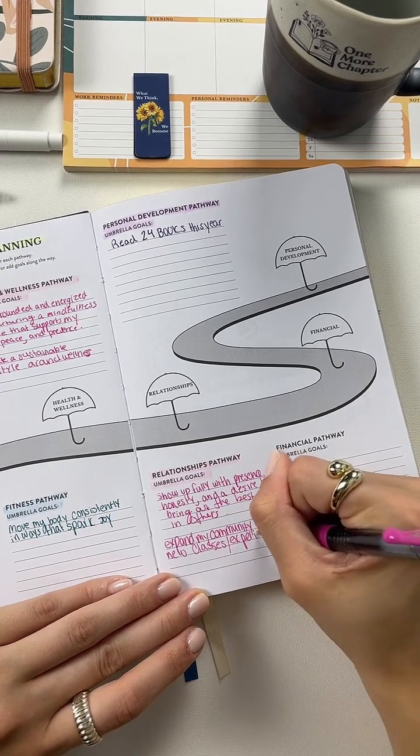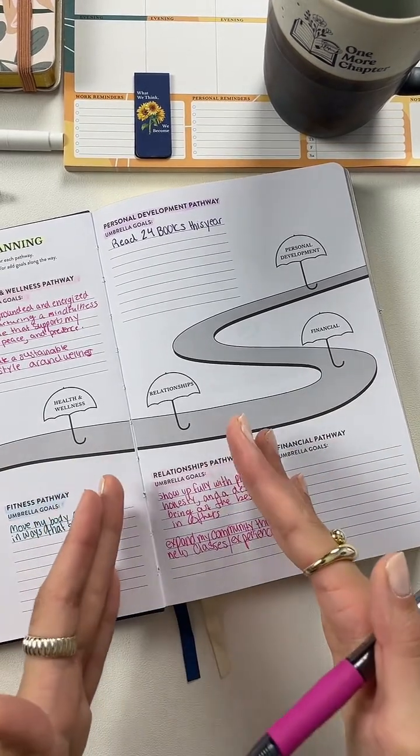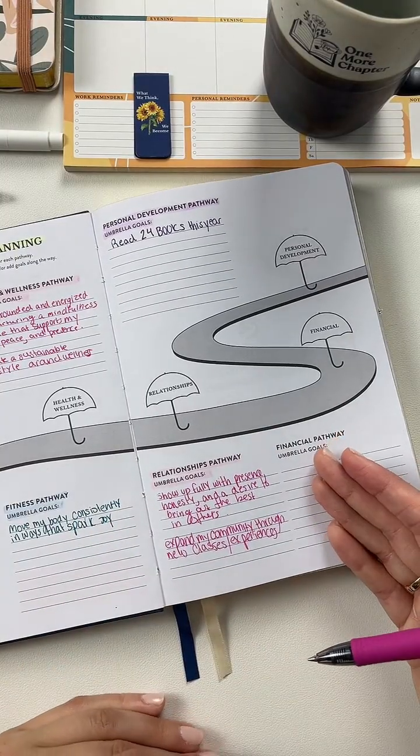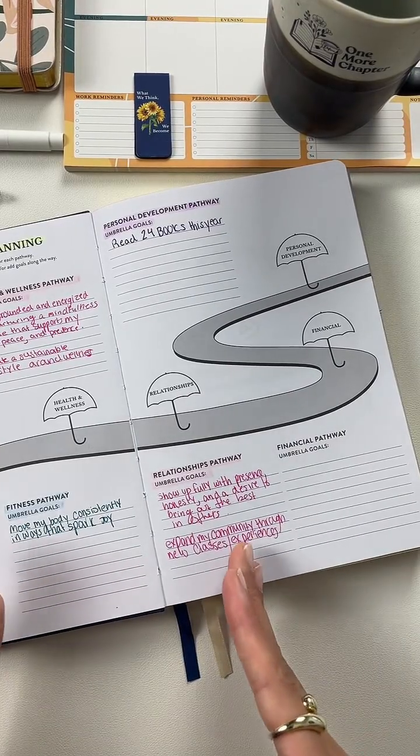But you see how, as we were talking about this one pathway, we were also starting to think about that connection of our personal mission statement and how it could lead us into another long-term goal.